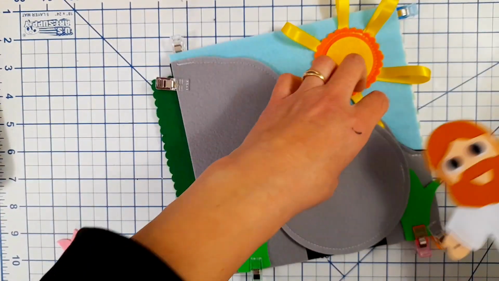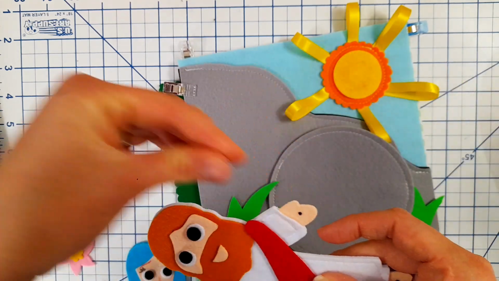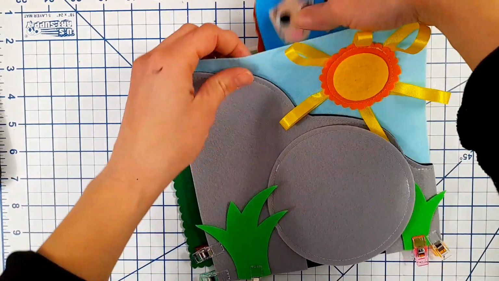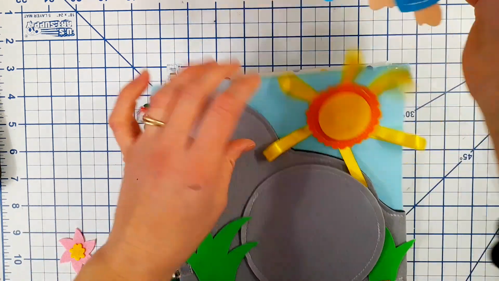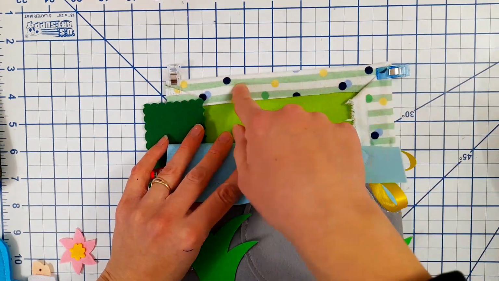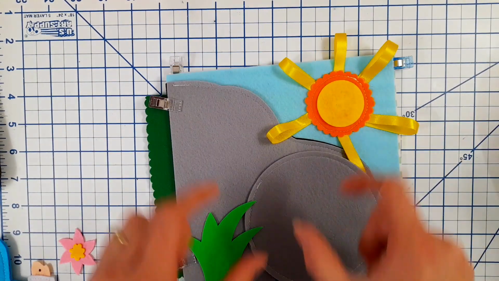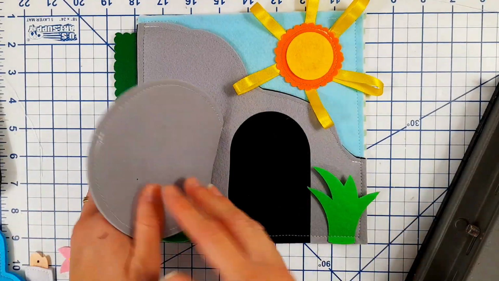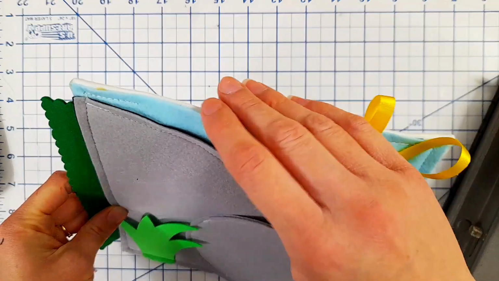Even though Jesus does fit inside the tomb, it's going to be easier and quicker when kids are playing with it and putting the pieces away to just slide them inside the pocket of the page. So that's what I'm going to do in this case. I'm going to sew the fabric down, and then I'll go ahead and sew around the border, leaving this top part open.